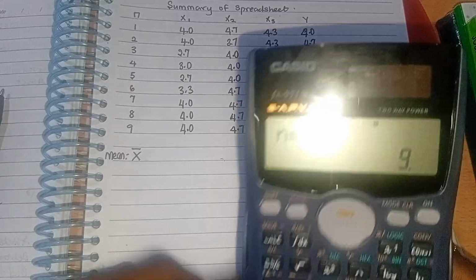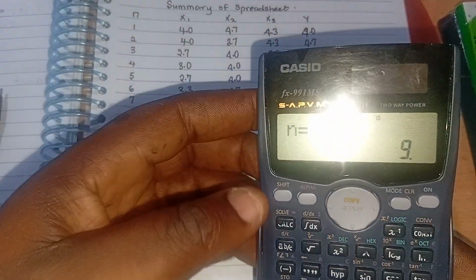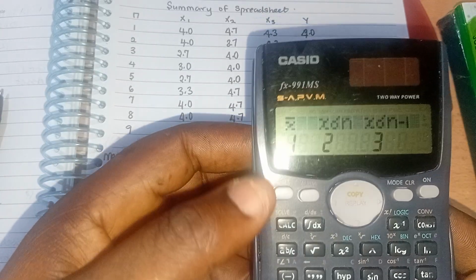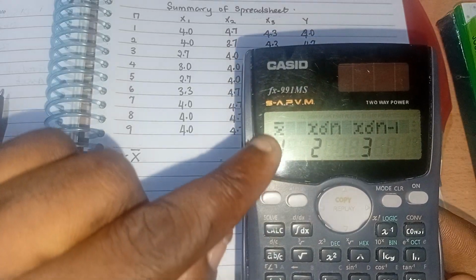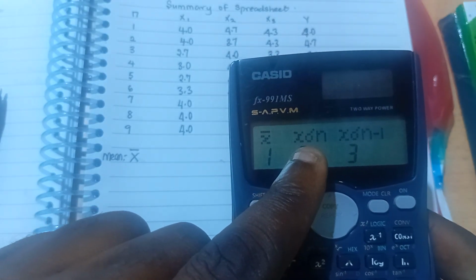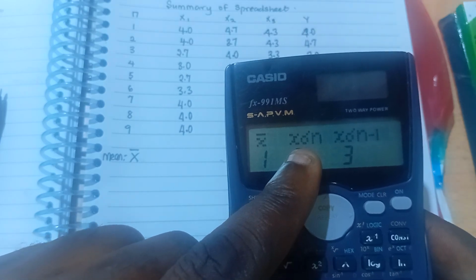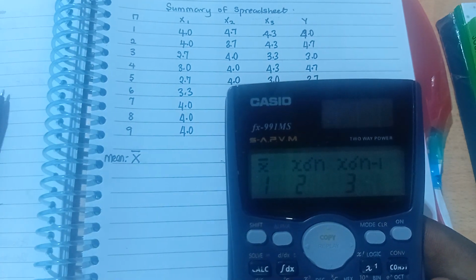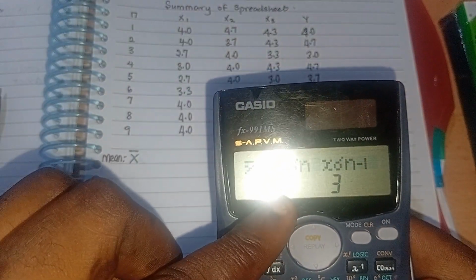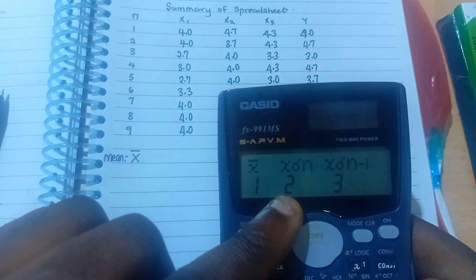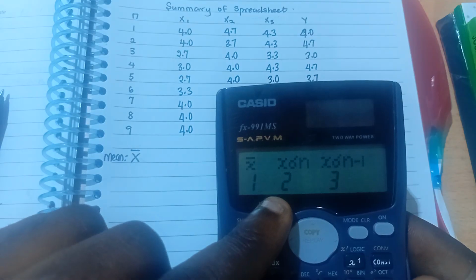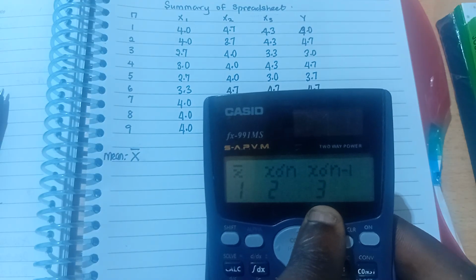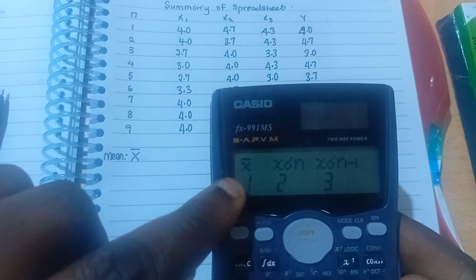Hope that is clear. Now, to get your X bar, you press Shift, then you press 2. Something like this will happen. Now, look at this display. This is X bar. This is variance. Sorry, this is standard deviation. Standard deviation of the population, while this one is standard deviation of the sample. Okay? So let's calculate X bar, which is mean.